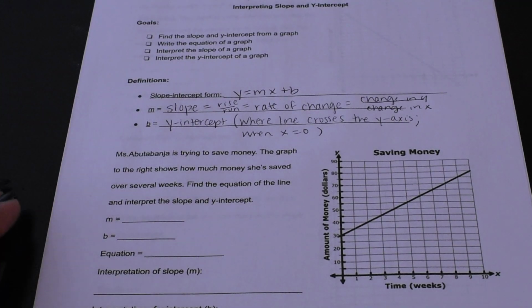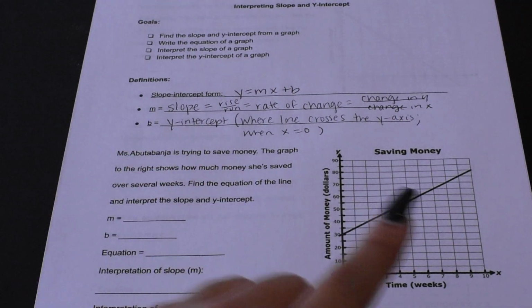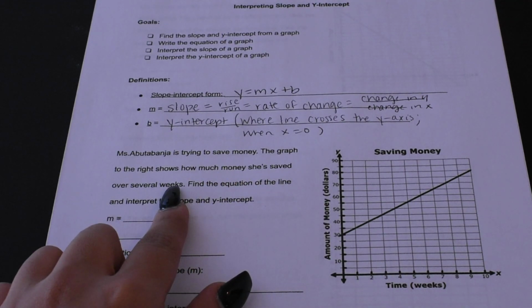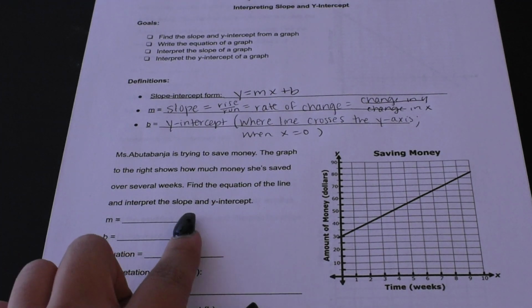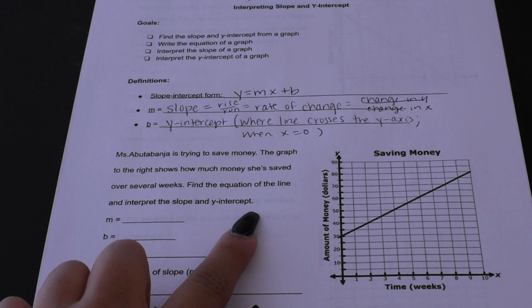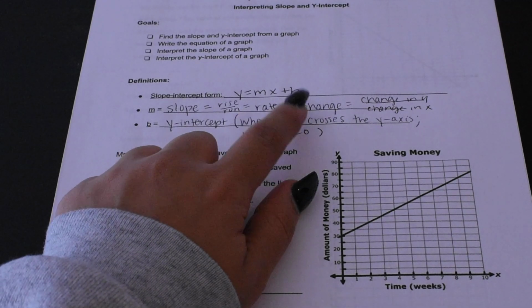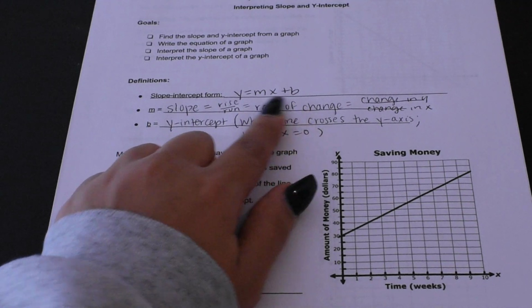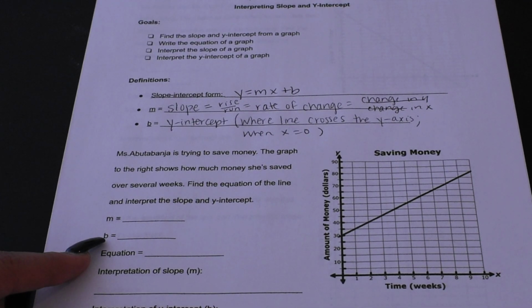And all of this is going to come together. So Miss Abudabanja is trying to save money. The graph to the right shows how much money she saved over several weeks. Find the equation of the line and interpret the slope and y-intercept. So I have to write an equation like this, but I have to plug in for my slope and plug in for my y-intercept. So first thing it's asking me to find is m. I can find m or b first. Let's start with b, honestly, because it's just easier to see.